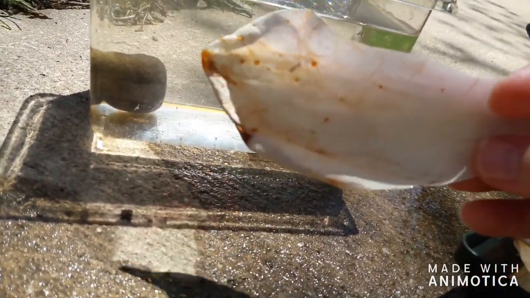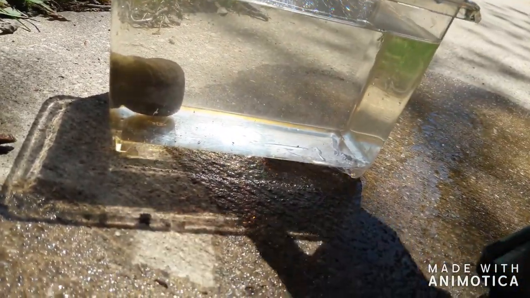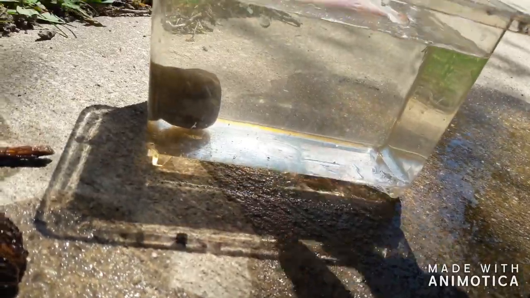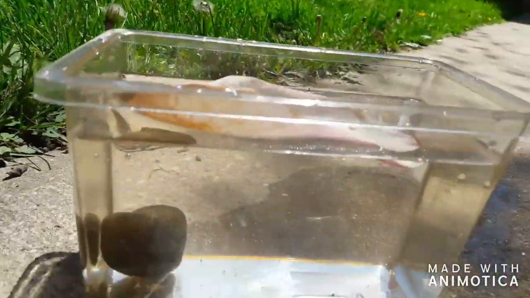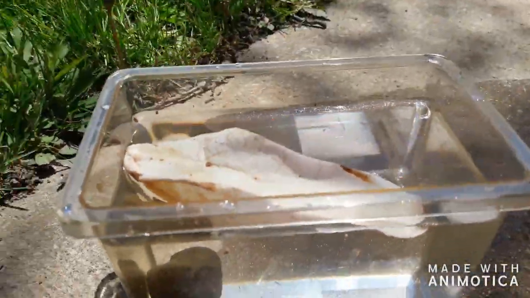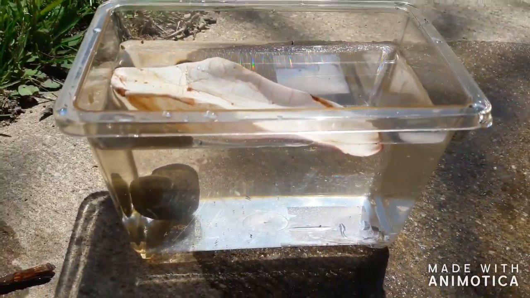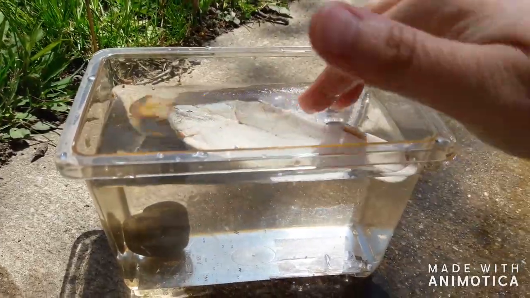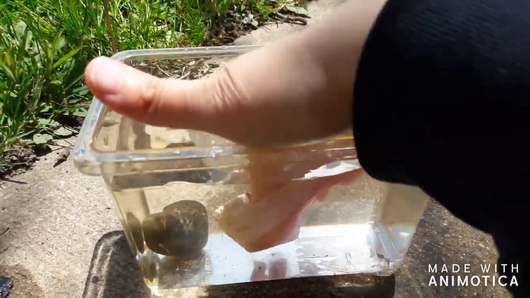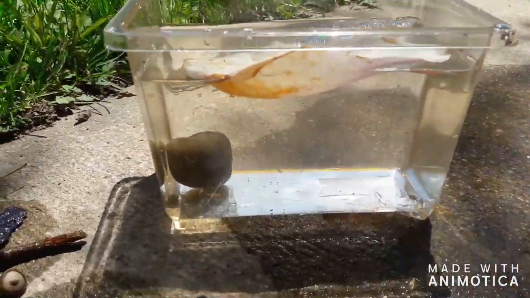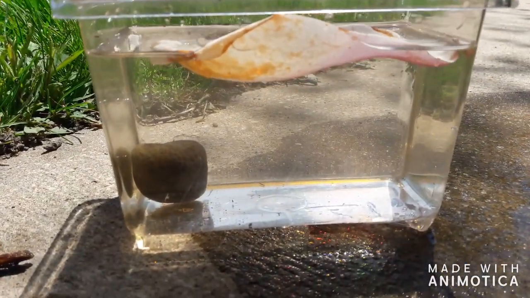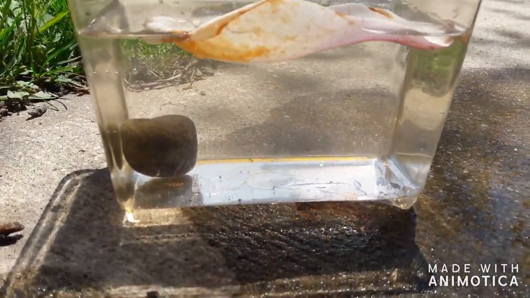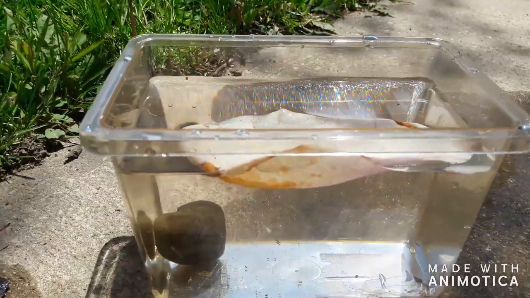Flower petal. Oh, get in there. It's so big. Oh my goodness, it's floating like a boat. Look at that big flower petal. What if I push it? Nope. Still floating. That would make a good boat for a little bug or a fairy.